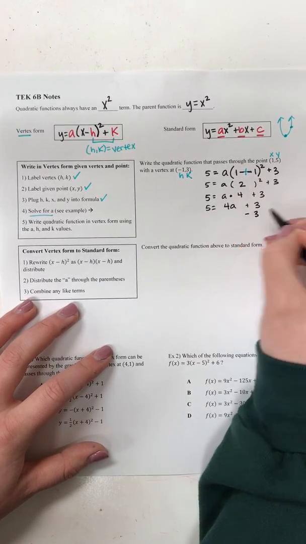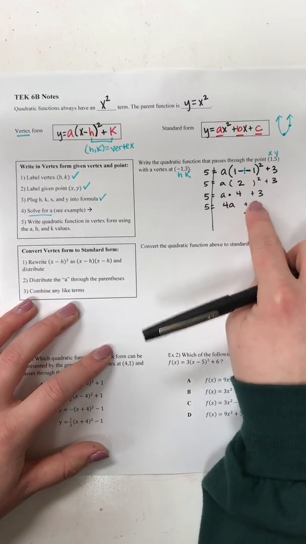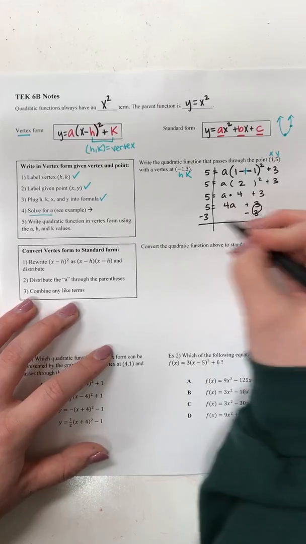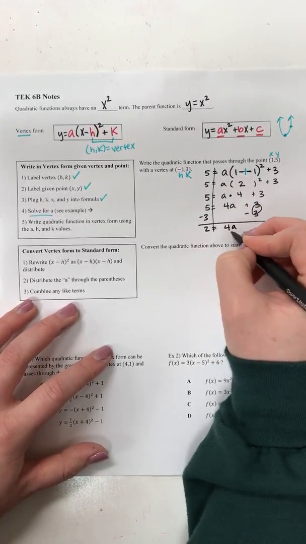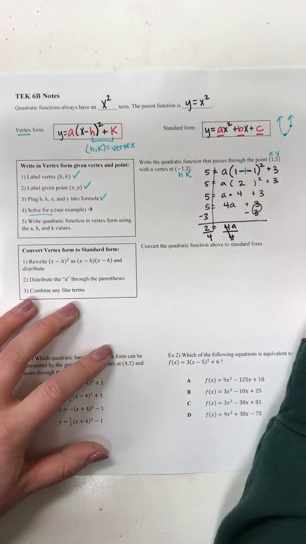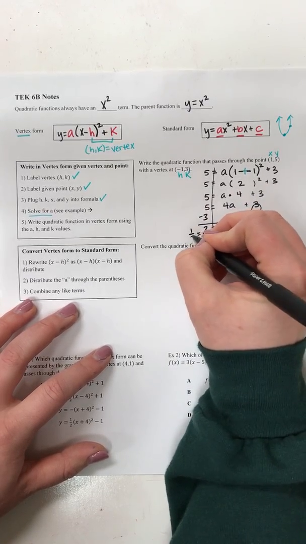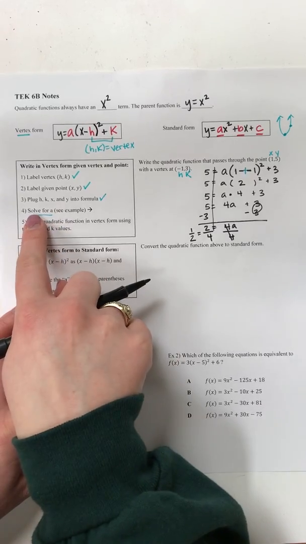We usually, when we're solving, move the addition, do the opposite, subtract, do that on both sides. So those cancel. And 5 minus 3 is 2. Carry down the 4a. Now I can divide to cancel out the 4. Okay, those cancel. And then a equals 2/4, which if you reduce that is really 1/2. Okay, now that was just step 4, is it solve for a.